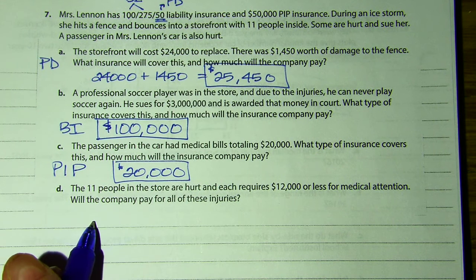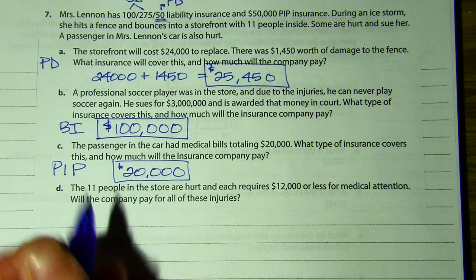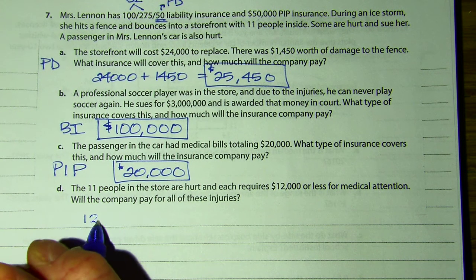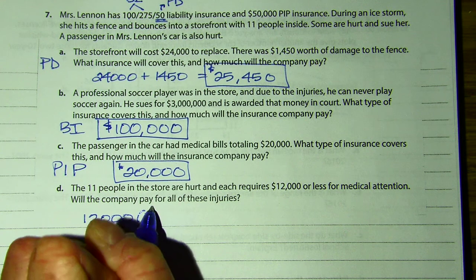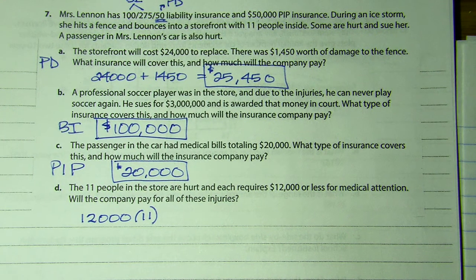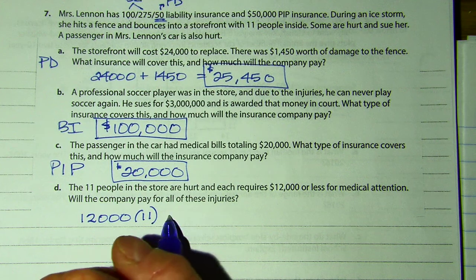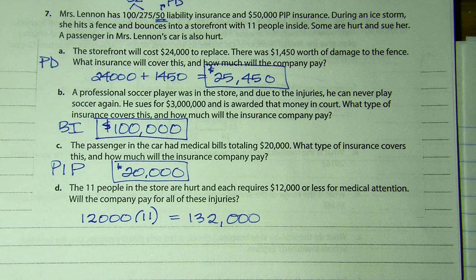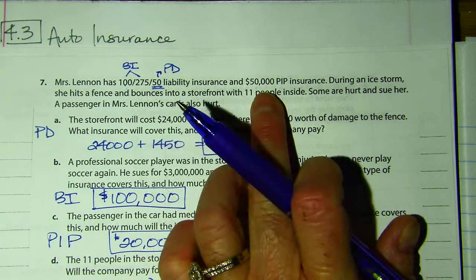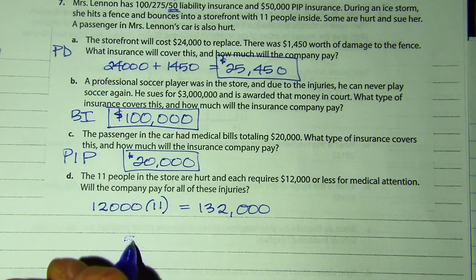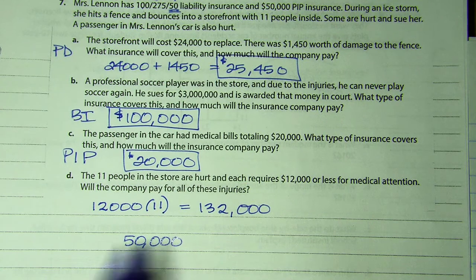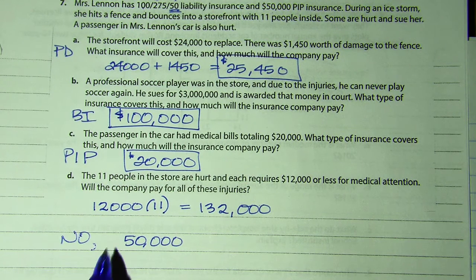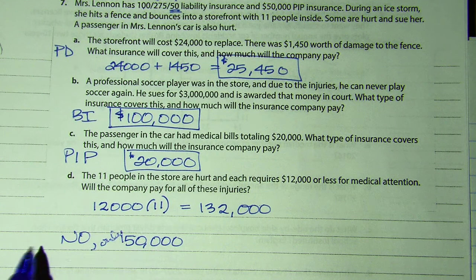And Part D, 11 people are hurt and each requires 12,000. So 12,000 times 11, and I got $132,000. The insurance company said that it would pay only $50,000 in personal injury. So the insurance company pays only $50,000.